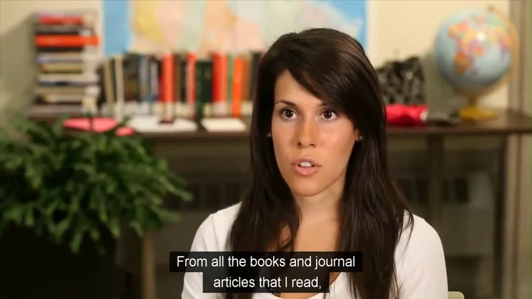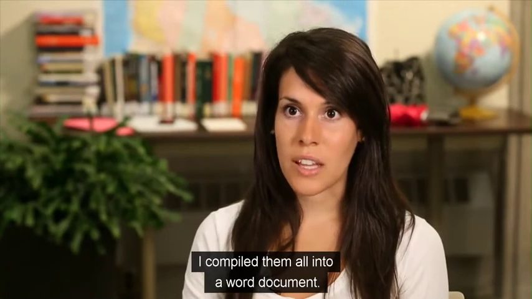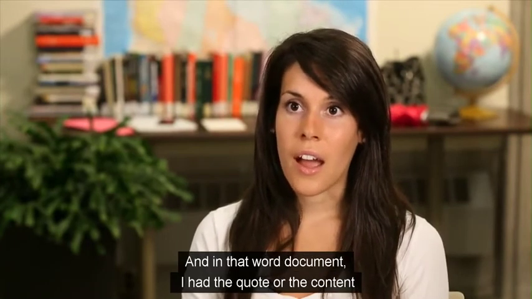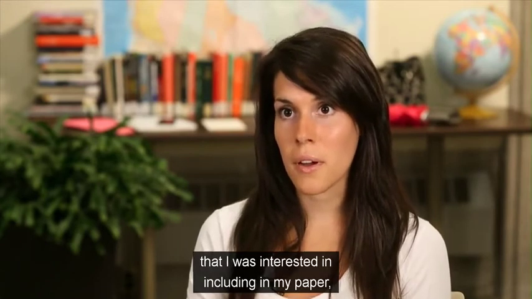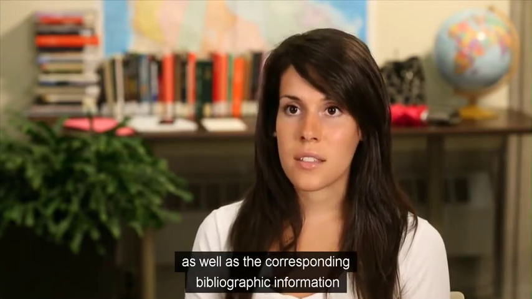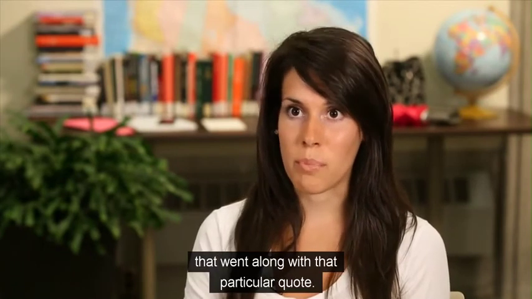From all the books and journal articles that I read, I compiled them all into a Word document. And in that Word document, I had the quote or the content that I was interested in including in my paper, as well as the corresponding bibliographic information that went along with that particular quote.